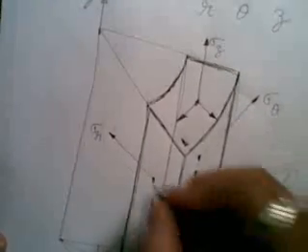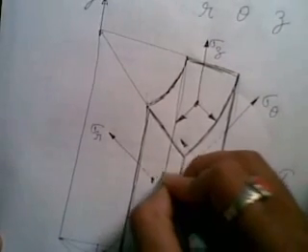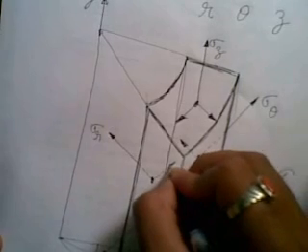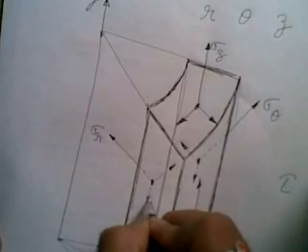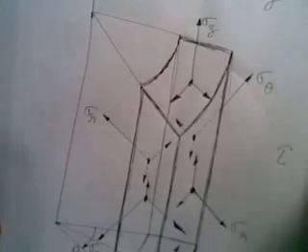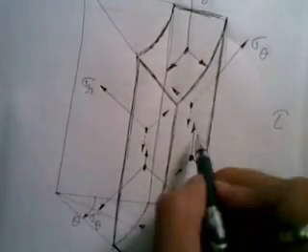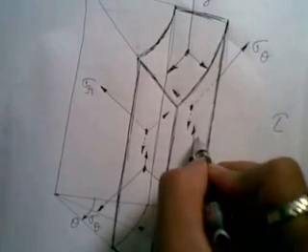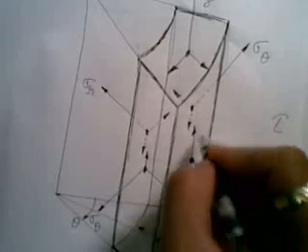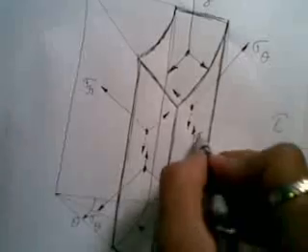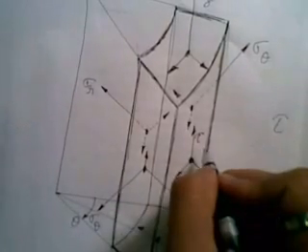And for this, one along the negative theta and the other along the negative z. Now this is the direction of the shear stress, tau, and this is how to write the indices.